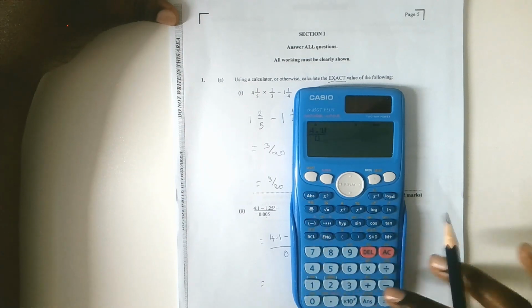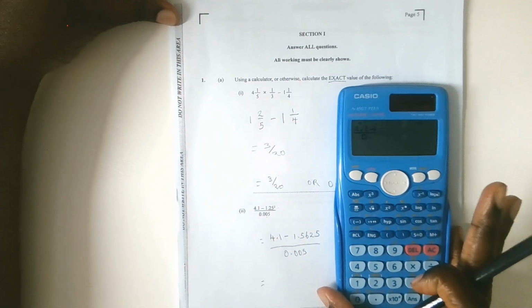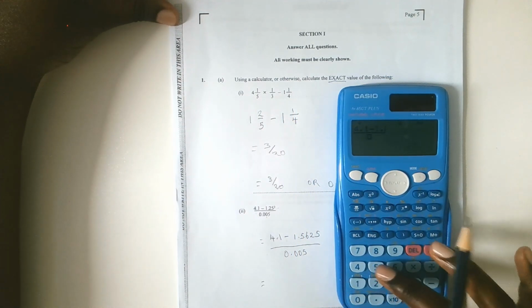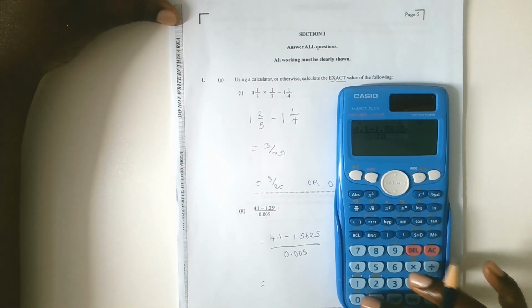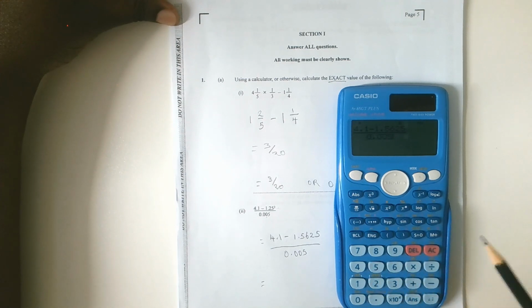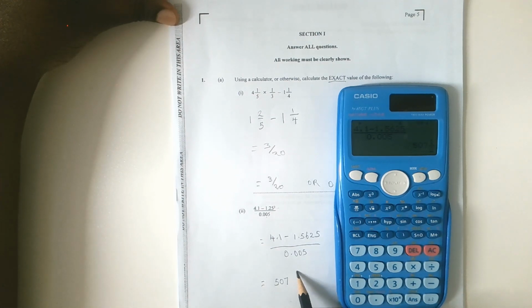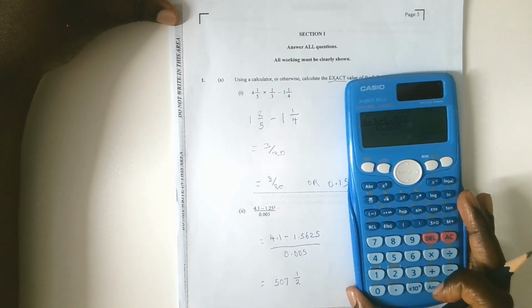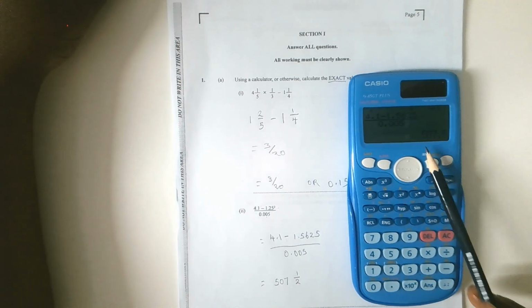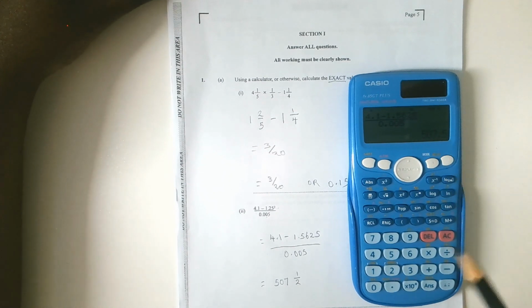Now substituting our values, using our fraction symbol again, we're going to have 4.1 subtract 1.5625 divided by 0.005. And that gives us our answer as 507.5. Converted to decimal, we're going to have 507.5.